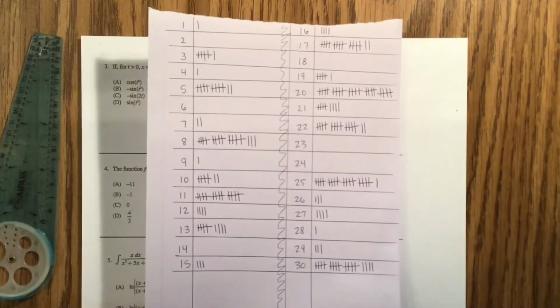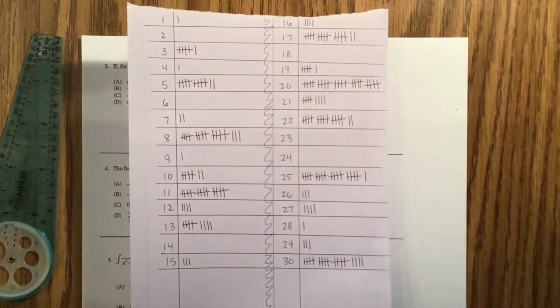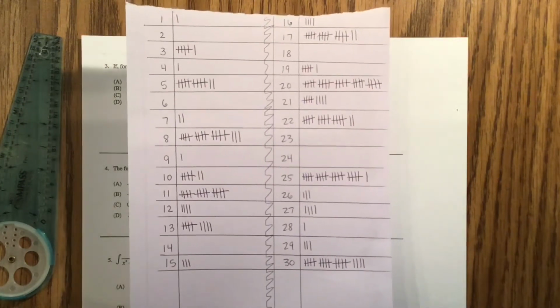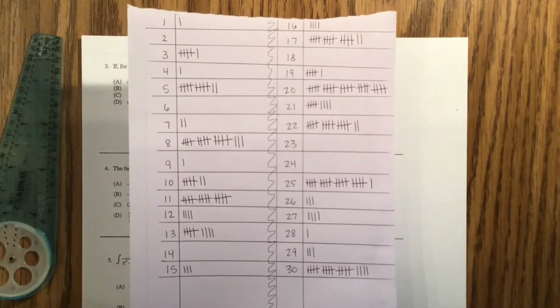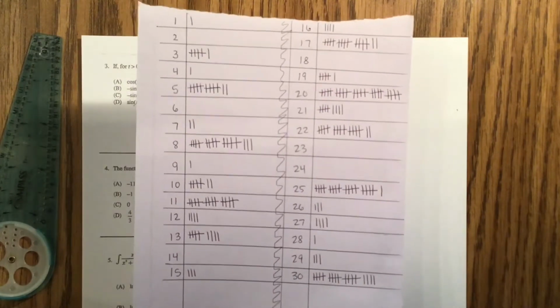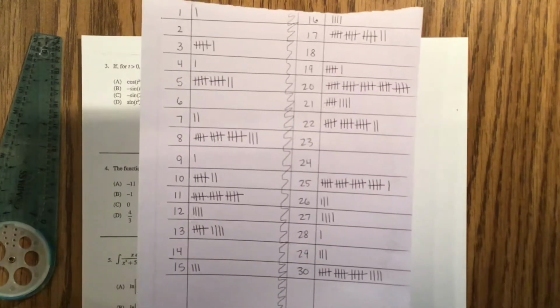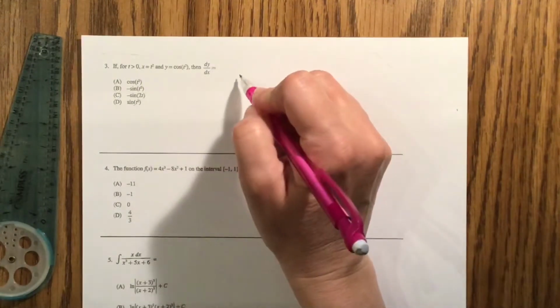Okay, I just want to show you the results, which problems you wanted, the top 5 problems. I'm not going to talk about the ones that got voted with a 1 or a 2, but I am going to talk about as many of the rest that I can. Okay, you asked for number 3.